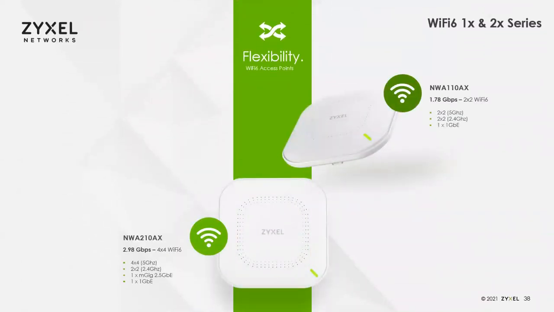On the Wi-Fi 6 side of things, we have the NWA 110AX and the NWA 210AX. So these are both Wi-Fi 6 devices. The primary difference between the two is going to be the speed of the 5 gigahertz radio. The 110AX supports 2 spatial streams. The 210AX supports 4 spatial streams. And because this one has the faster throughput, it includes a 2.5 gig Ethernet connection on it, where the 110AX is maxed out at a 1 gig Ethernet connection.